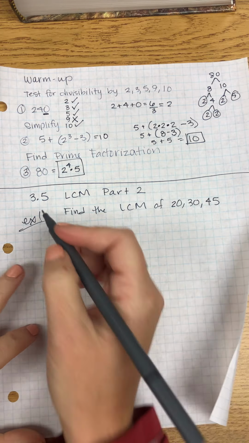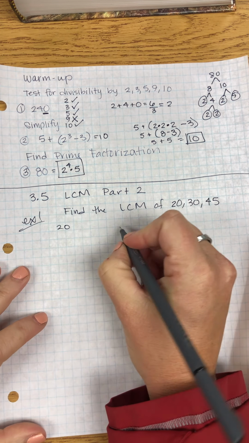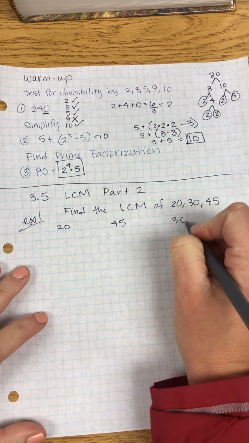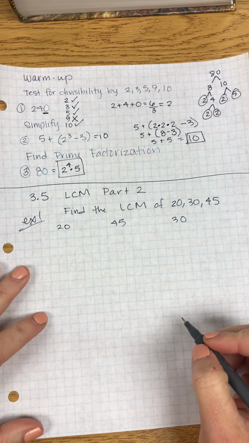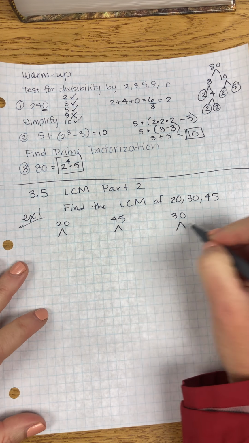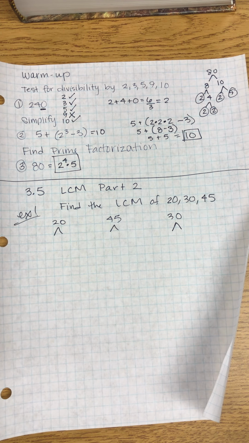Okay, so if I start 20, 45, 30, I'm going to factor tree them. Remember that yesterday we made our tables, right? That chart, and we wrote 1, 2, 3, 4. We got all the multiples. Remember all that multiplying? Yeah?